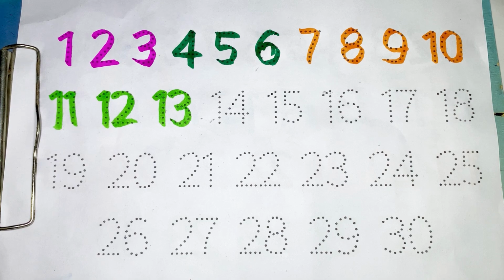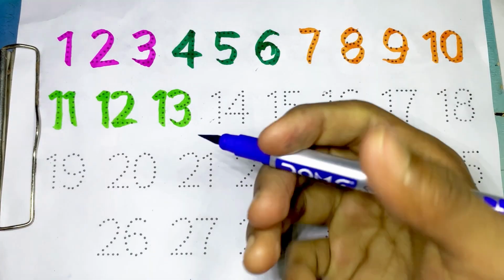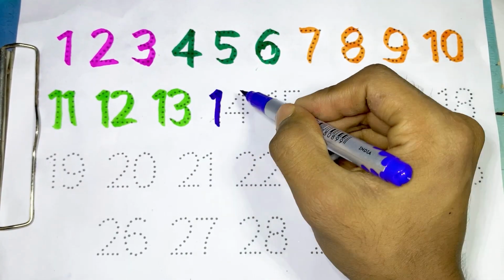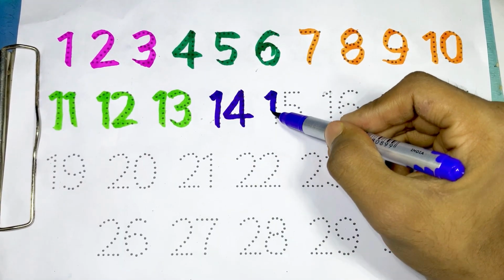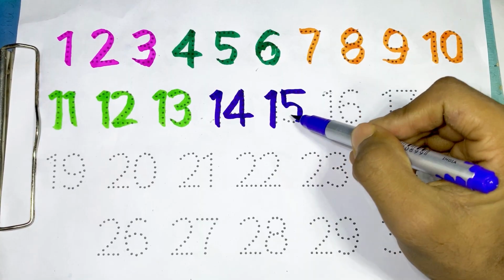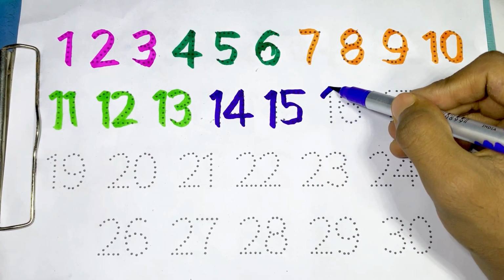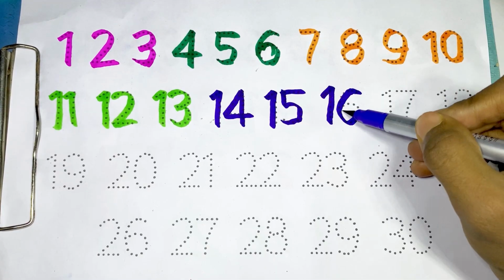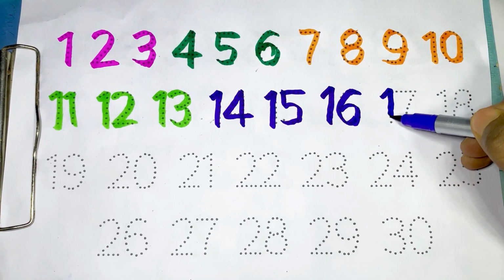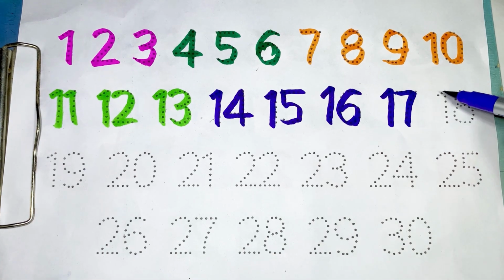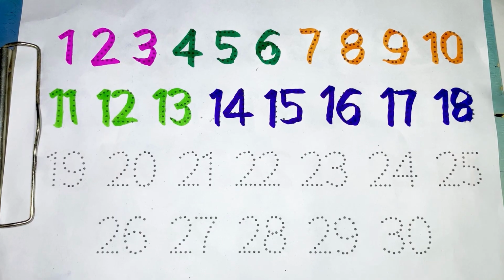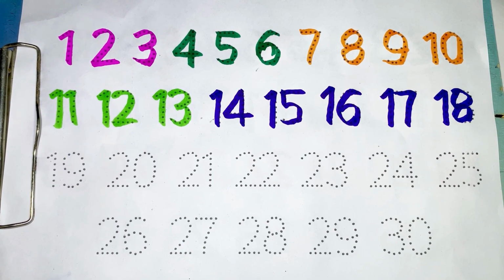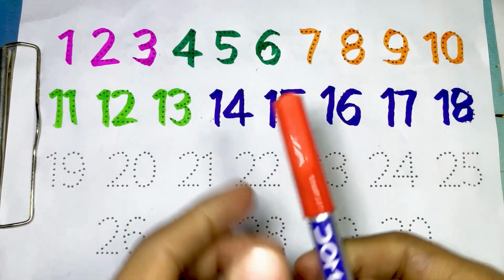So kids, now you draw 14 and use blue color. 14, 15, 16, 17, 18.